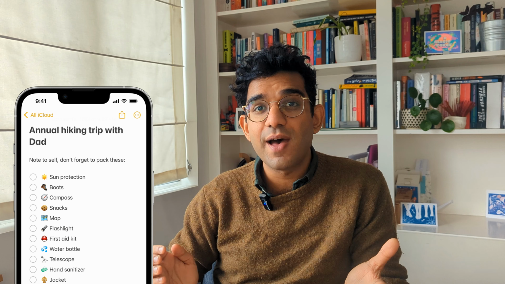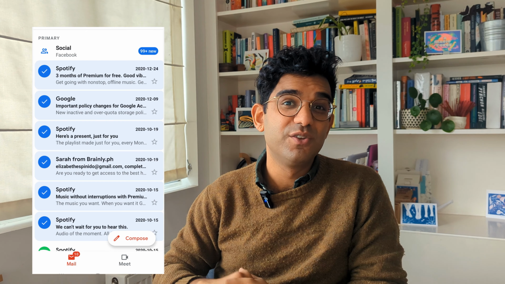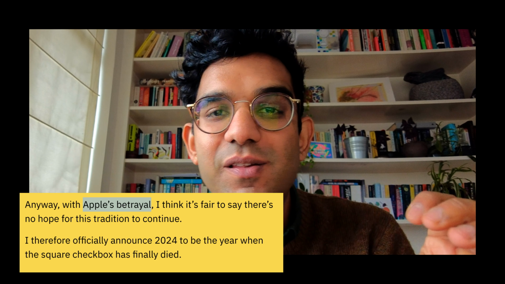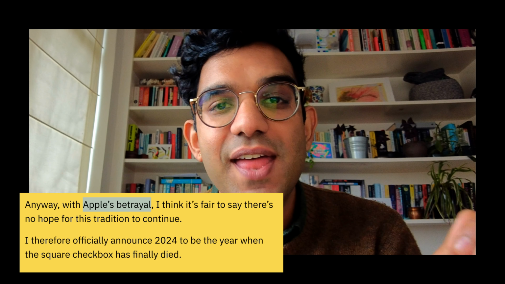But actually, in the comments on this article on Hacker News, it was pointed out that if you look at the Notes app on iPhones, if you look at Gmail, you can see circular checkboxes have been cropping up again and again. Now, Nikki's article is a bit dramatic. He ends by saying Apple's betrayal means that things will never be the same again. But I think it's more important to take a step back and look at why it's important to get the right input element for the right use case.